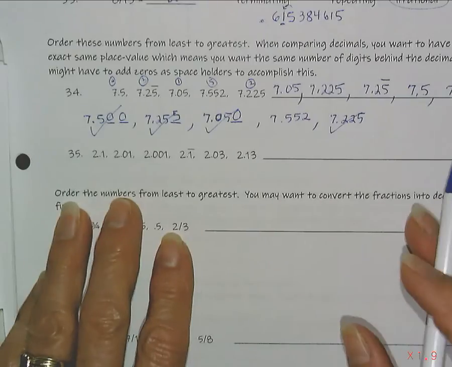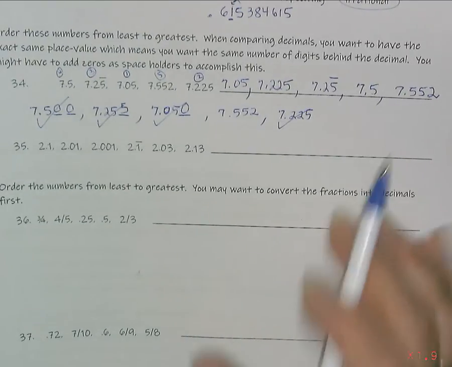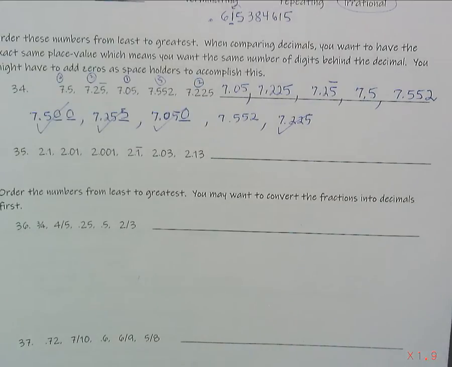Now, what I would like for you to do is try 35 all on your own. It's okay if you mess up. I want you to do just like we did in 34. Start off by writing them with the same number of digits after the decimal. Be careful of those repeating digits. And then look carefully and rank them in order from smallest to greatest. I'm going to give you a couple of minutes. If you're watching this by video, stop the video and do your best. It's okay if you mess up. That's why we do math in pencil. We can erase and fix it.